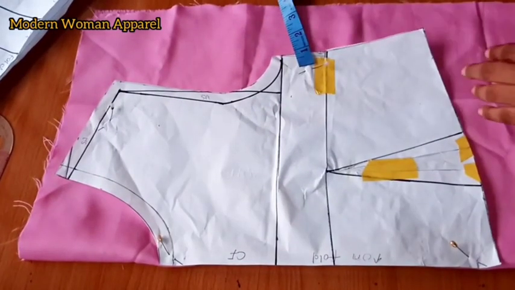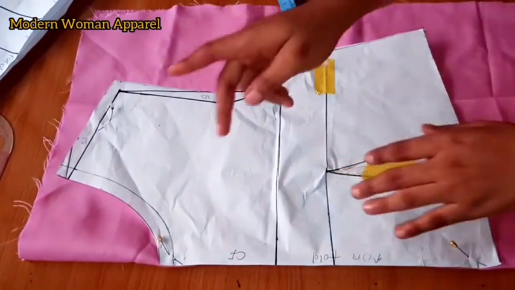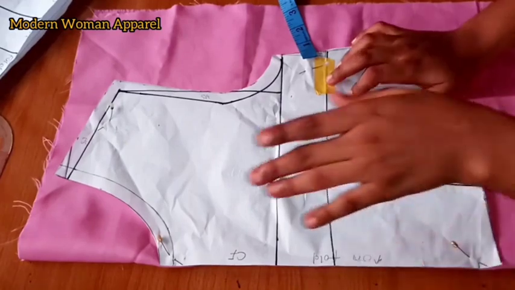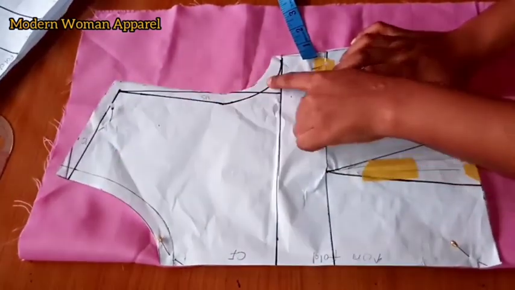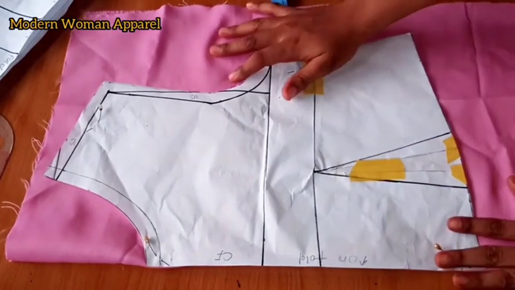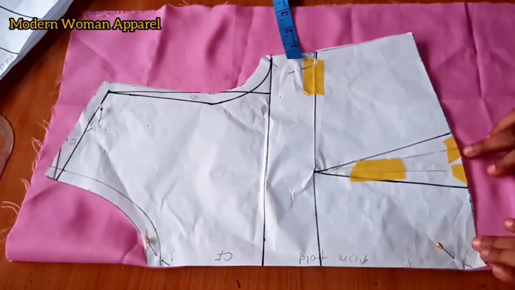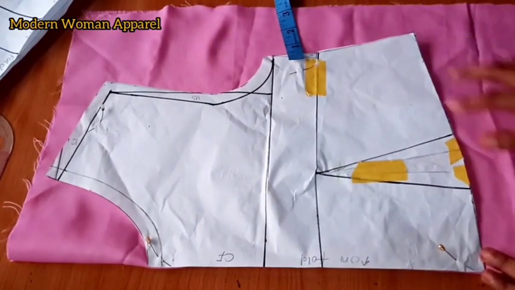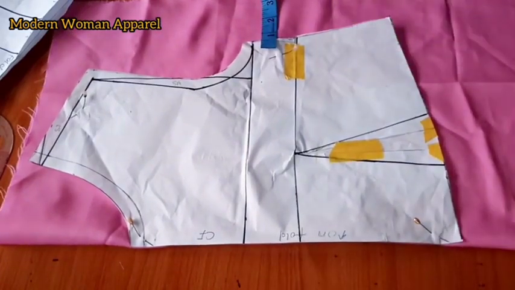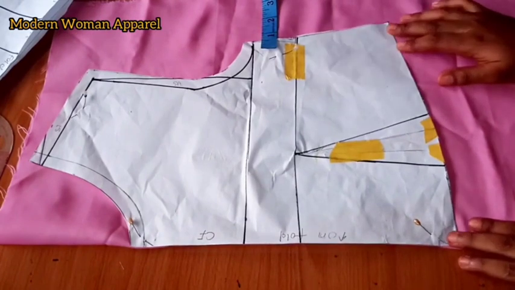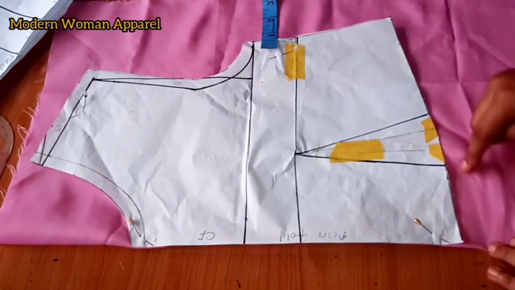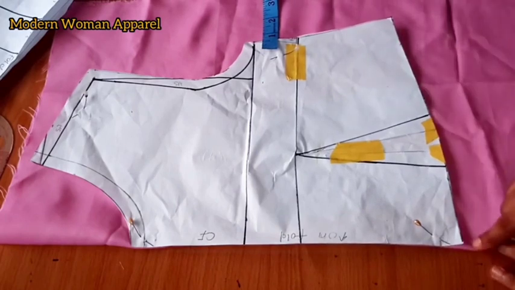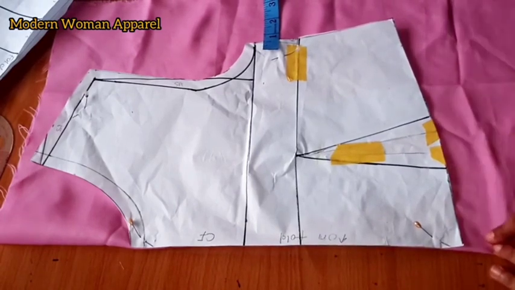So next is to add the side seam allowance. Remember we have added allowance to the neckline, to the shoulder, and to the armhole. So like I said before, if you're going to be joining this upper part to either a skirt to make it a gown, or you want to join it with a peplum or anything to make it a blouse, remember to add your seam allowance on these down parts too.